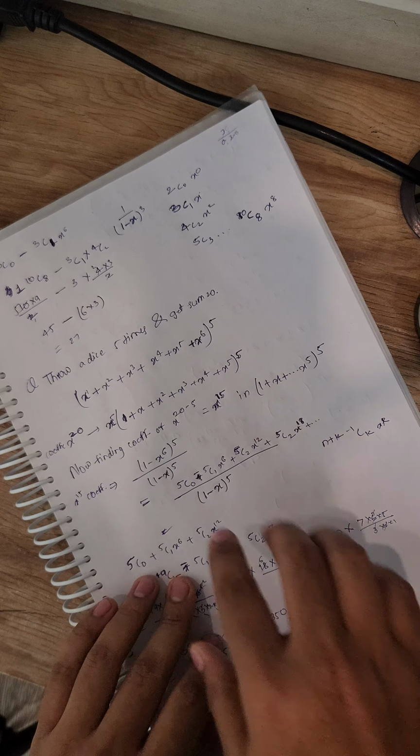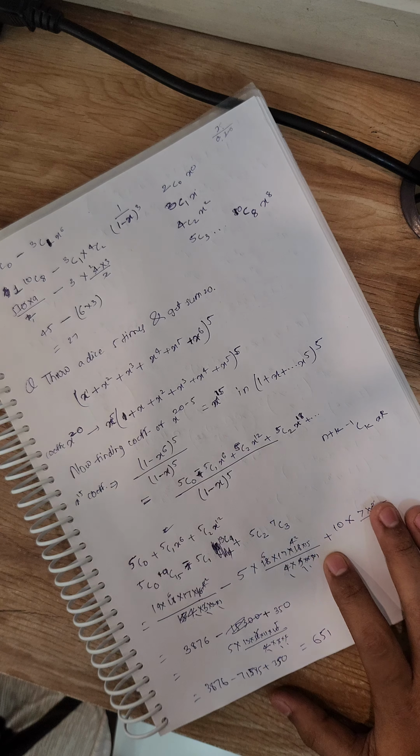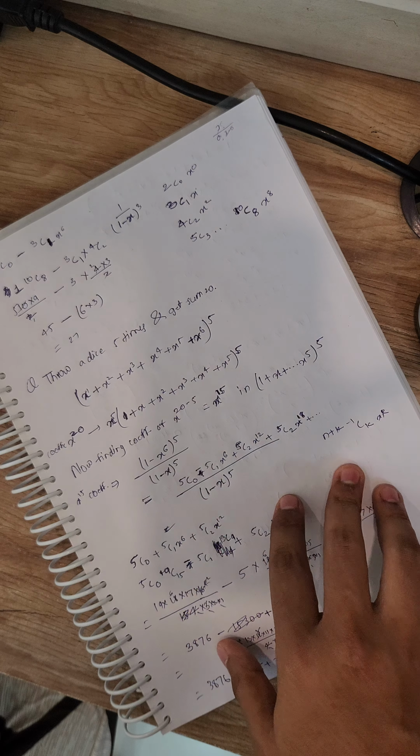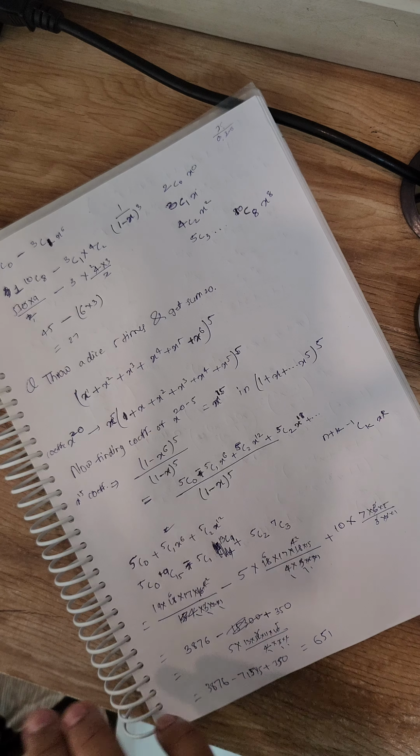Expanding this, we will first use the binomial expansion for this numerator. We will get this, and from this we need to extract only those terms which are beneficial for us, right? We want the coefficient of x raised to 15, right?